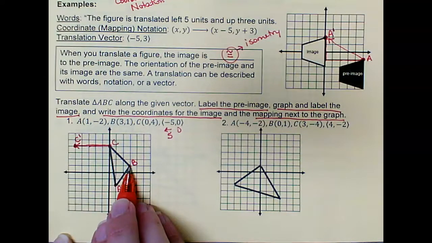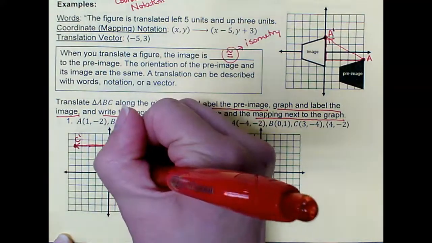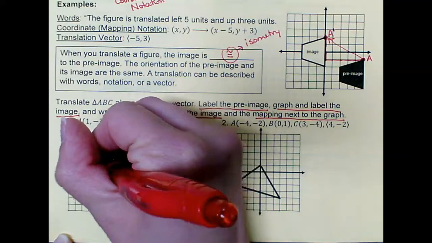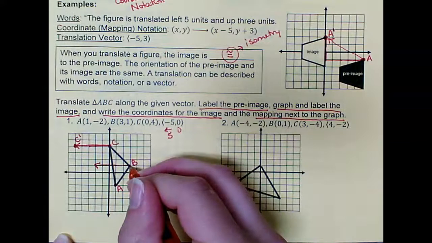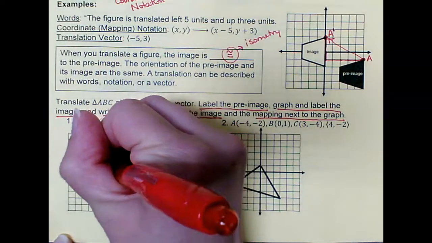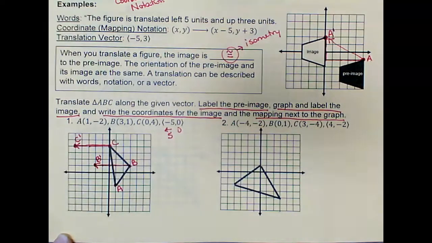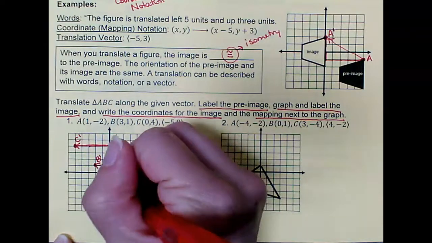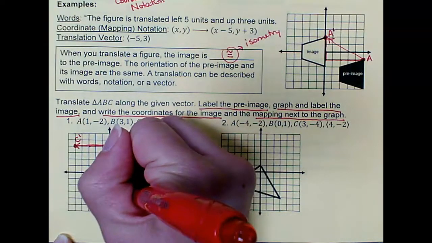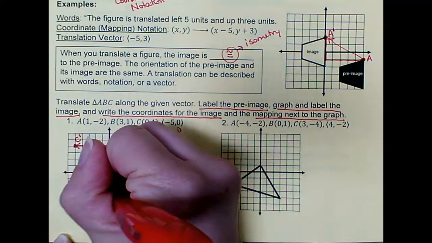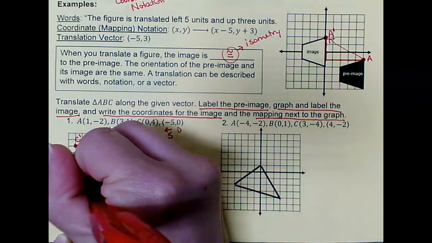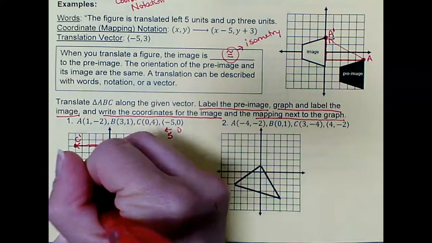Let's look at B. If I use my translation vector, -5, 0, I'm going to go over 1, 2, 3, 4, 5, and up or down none. So my pre-image is point B. My image is point B prime. And then finally, for point A, that pre-image is here. If I go along the translation vector 1, 2, 3, 4, 5, and up or down none, then I end up at point A prime.